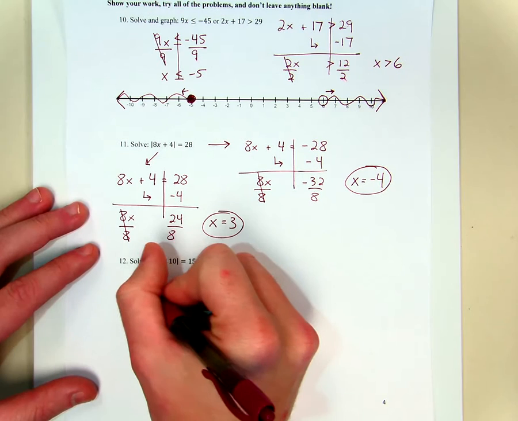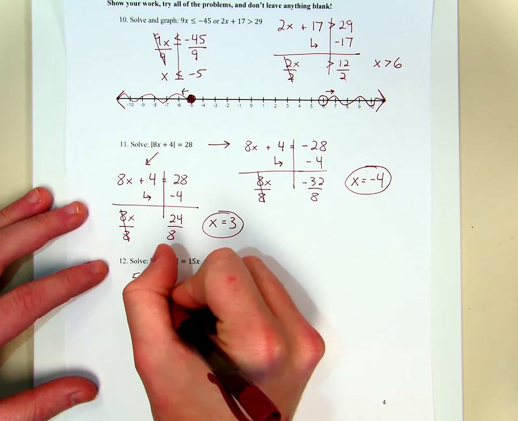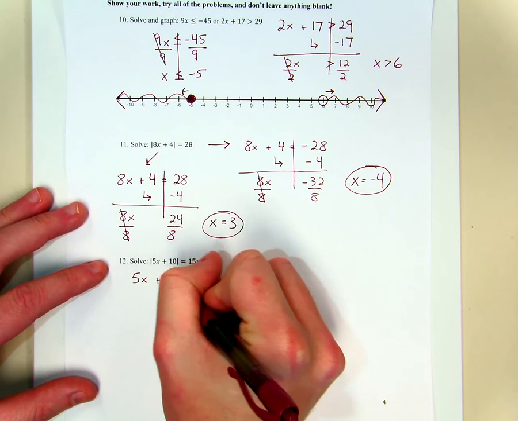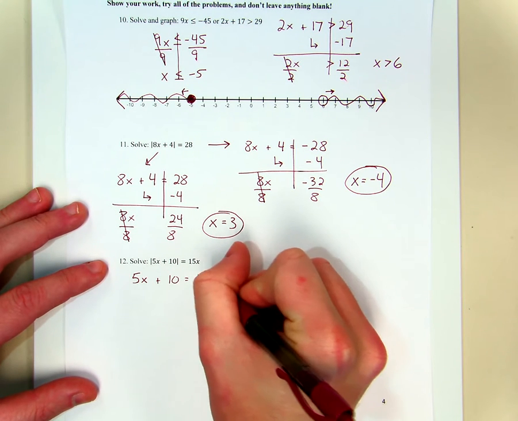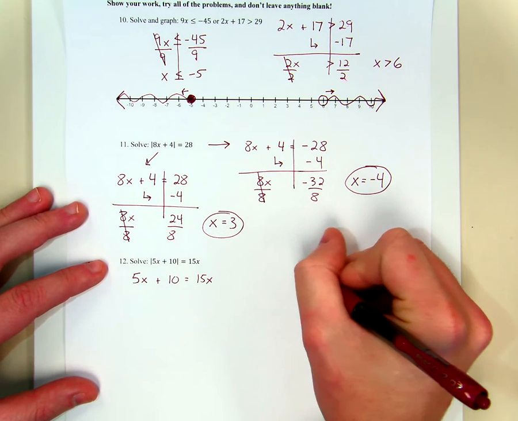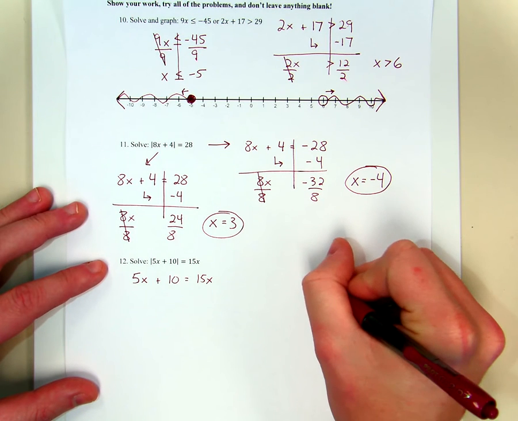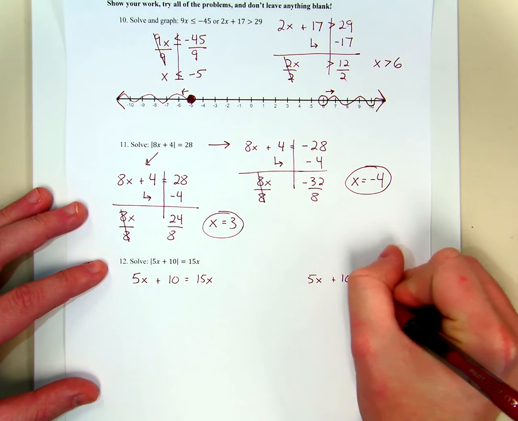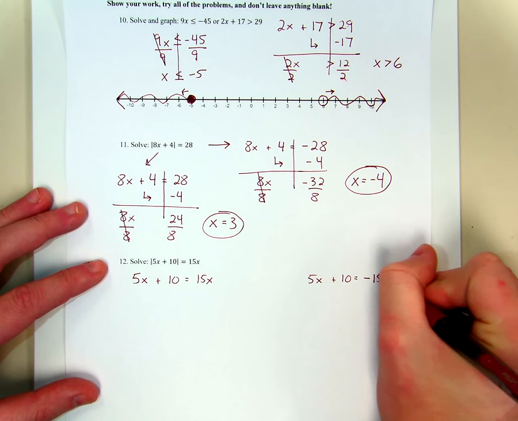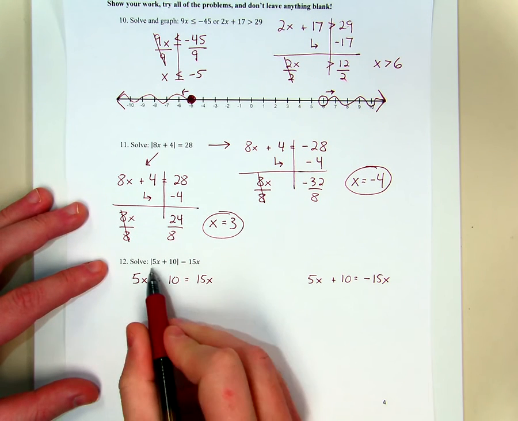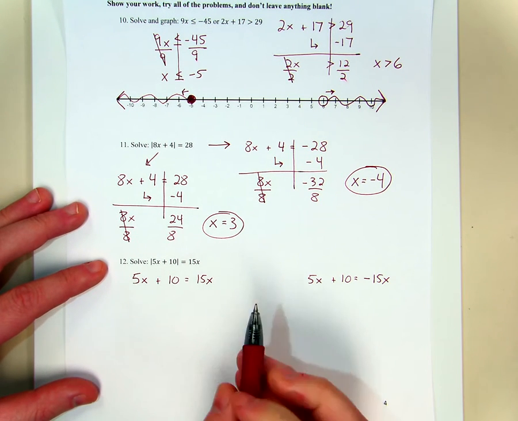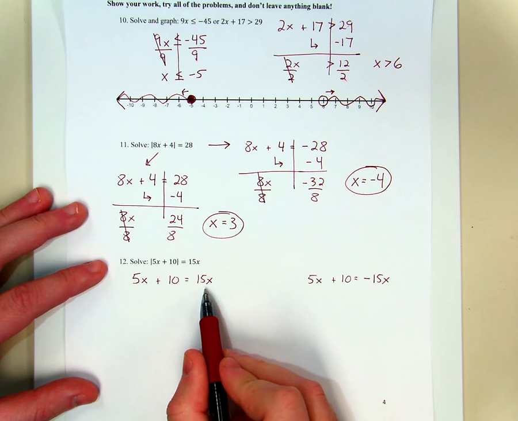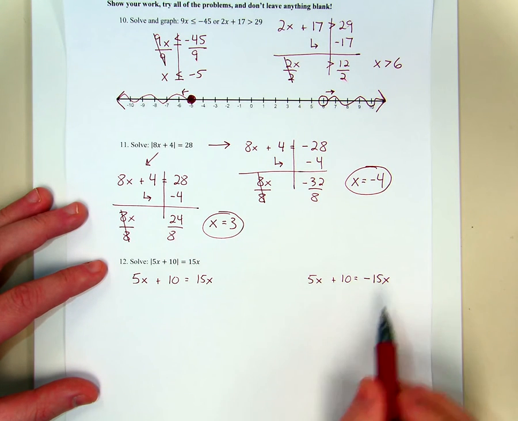Number 12 follows a similar concept. We're going to create two equations. 5x plus 10 equals 15x. Our second equation is going to be 5x plus 10 equals negative 15x. So once again, when you have the absolute value bars, you're writing two equations. Once with a positive answer, once with a negative answer.